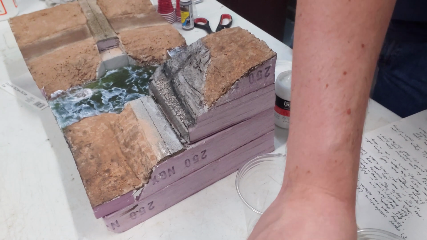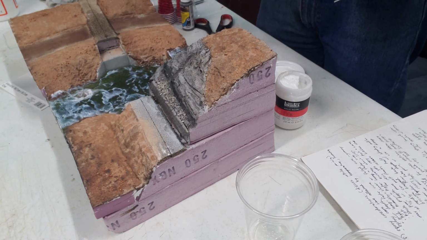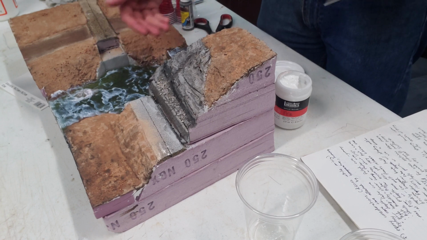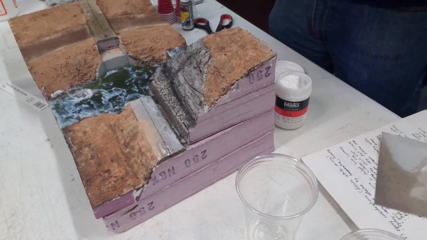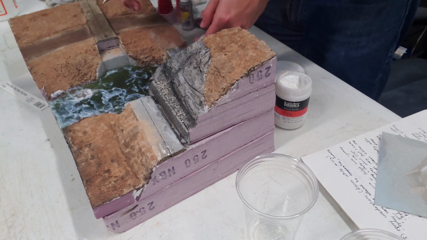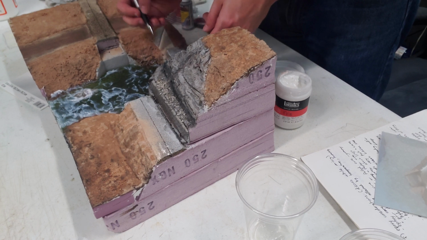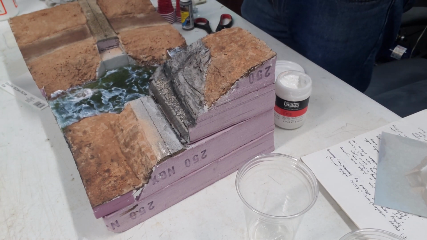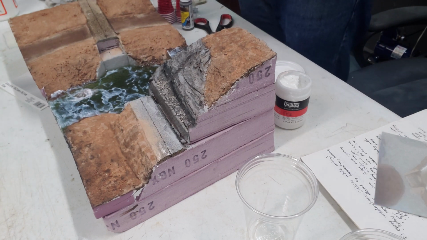This is a little bit different. Instead of applying the water effects directly to the river, we're going to apply it to another thin sheet of acetate here. We're going to measure out the size of our waterfall. So we're going to be about that wide, and it looks like we're about an inch deep. It doesn't have to be exact because you can always cut it down. So I'm just going to roughly draw out the shape of my waterfall there.